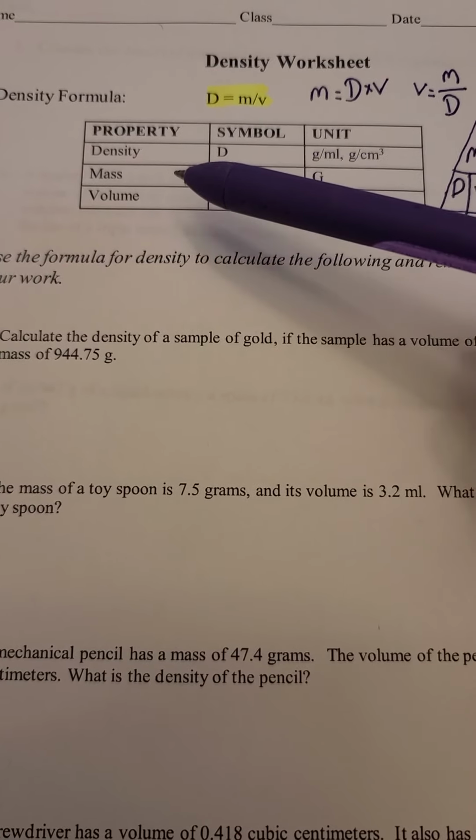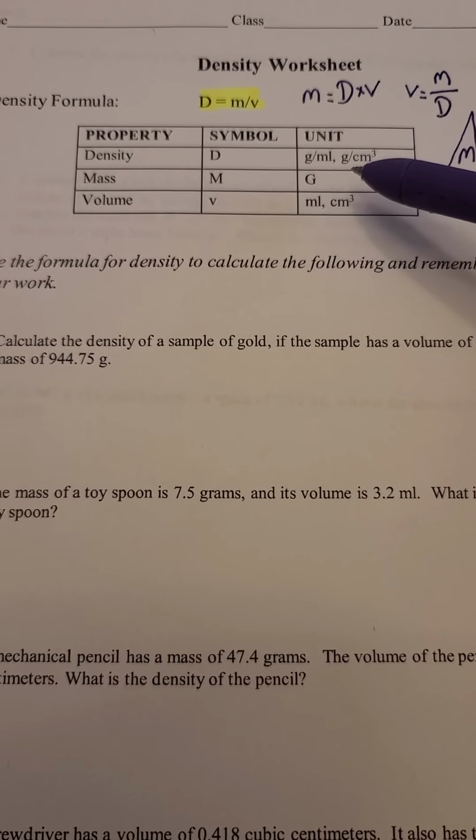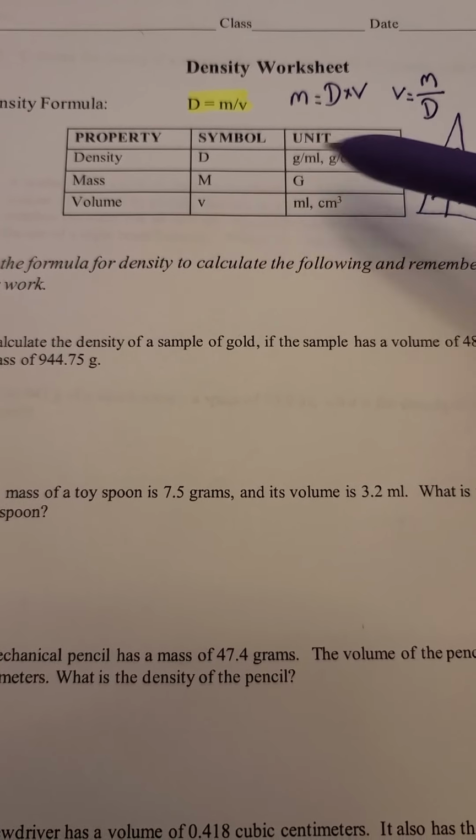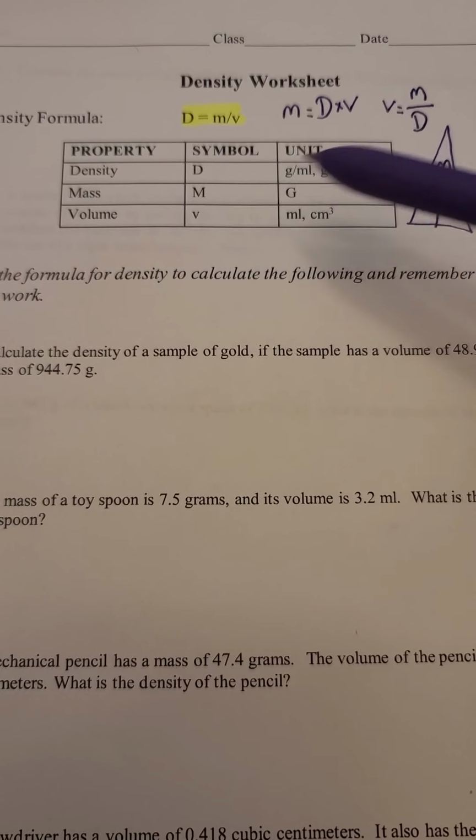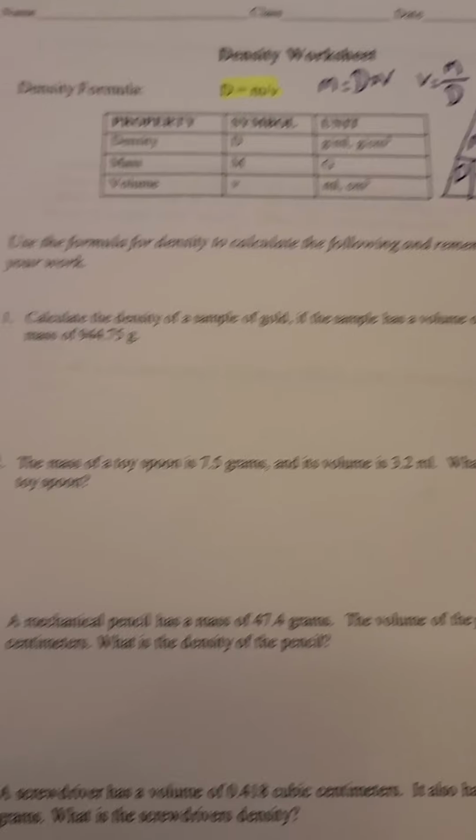The symbol for density is D. Its unit is grams per milliliter, or grams per centimeter cubed. Mass is M. Units: grams. Volume is V. Milliliters, centimeters cubed.